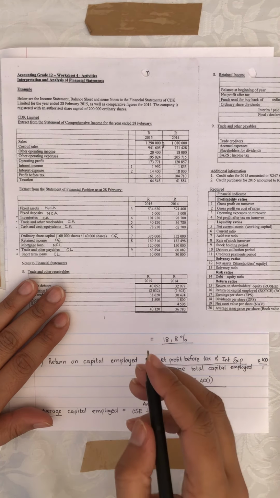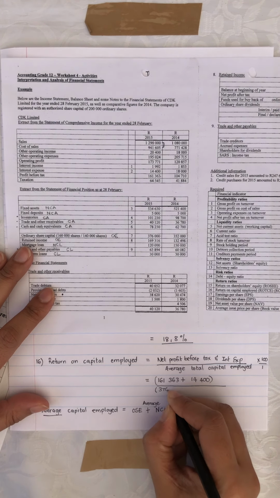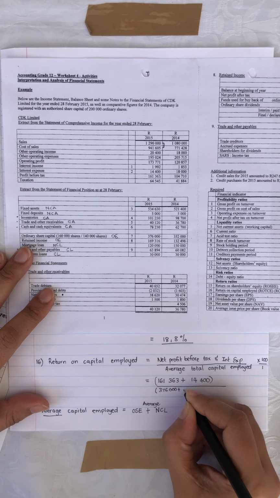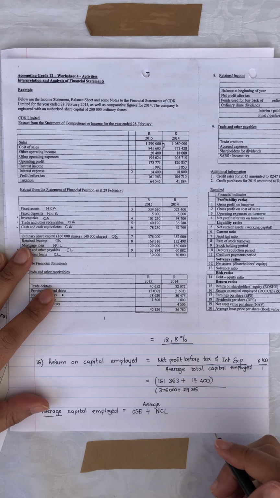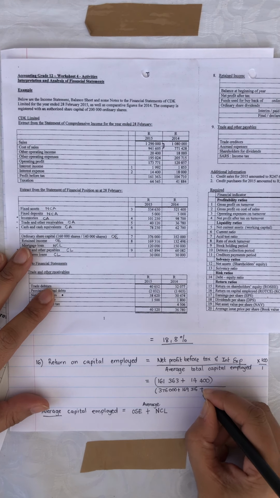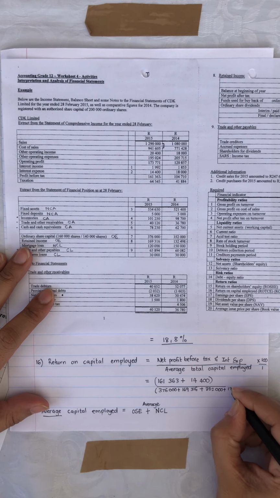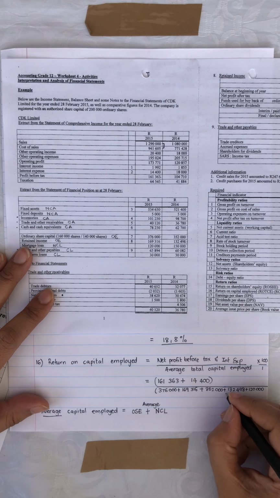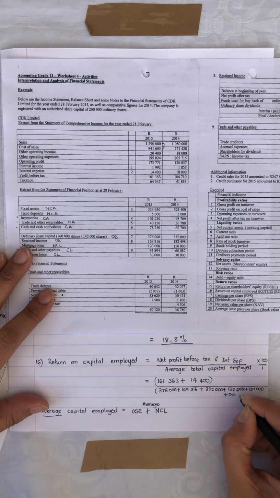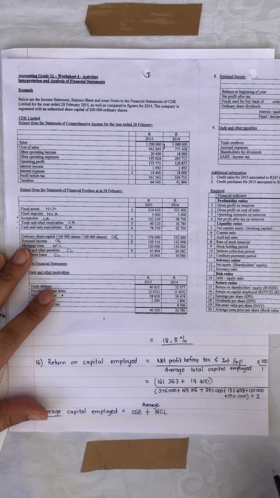So let's start with our ordinary share equity, 376,000, plus the 169, because remember, retained income is also part of ordinary share equity, plus 352,000 from last year, plus 132,498 from last year, plus this year's loan of 120 plus last year's loan of 150, and divide this entire thing by 2.